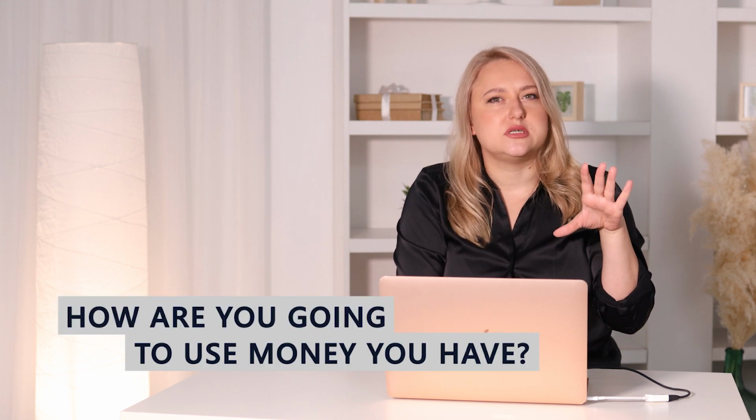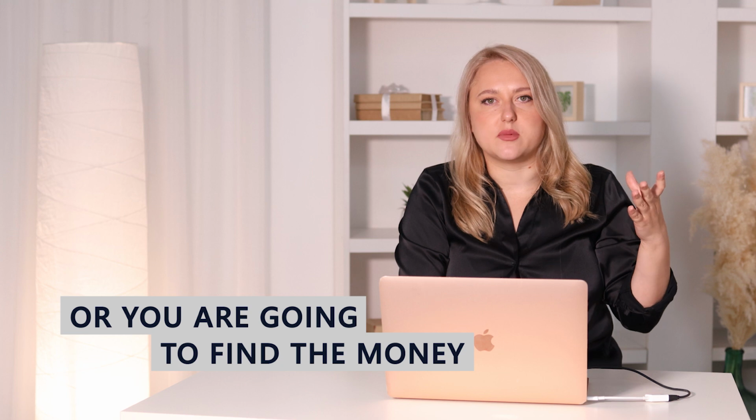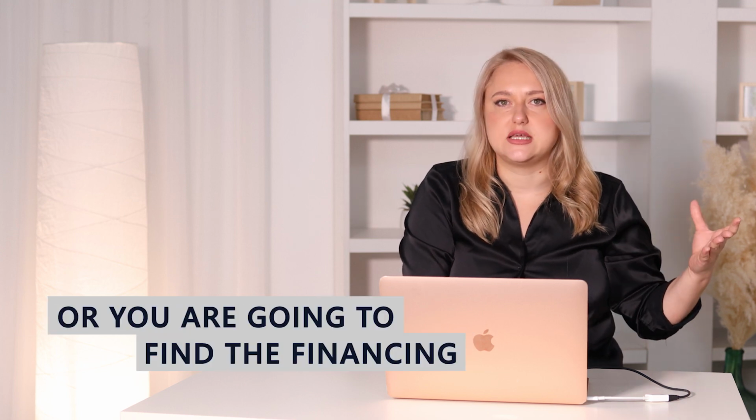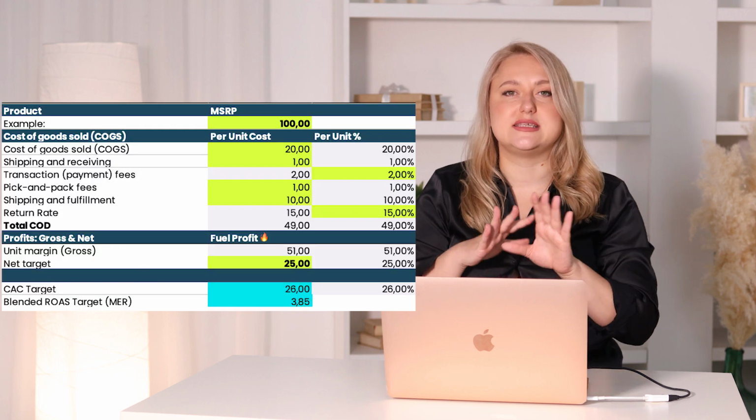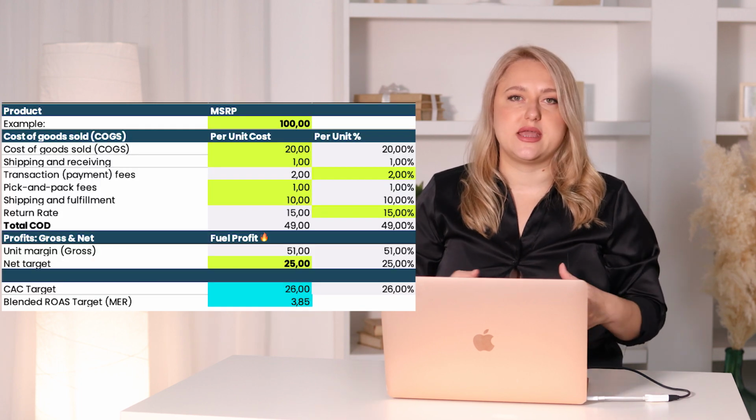Then the last thing I wanted to talk about is the P&L. When you understand how much delivery and everything else costs, you need to understand how you're going to use the money you have, or how you're going to find the money, or find some kind of financing, like institutional financing, I mean. So this is something that should be planned very well. And here on the screen you can see the table. This is how we usually make our P&Ls. A very simple sheet makes you understand what your business is actually about.